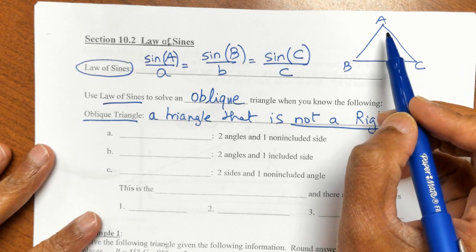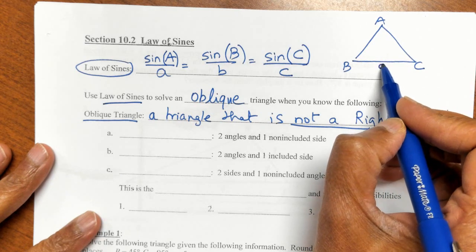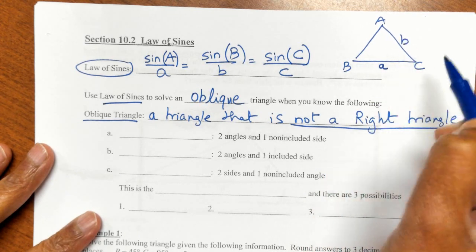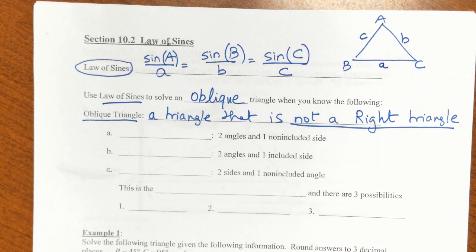Generally the rule is that opposite the capital A is side a, this will be side b, and this is side c. So small letters are the sides, and capital letters are the vertices, or basically the angles.